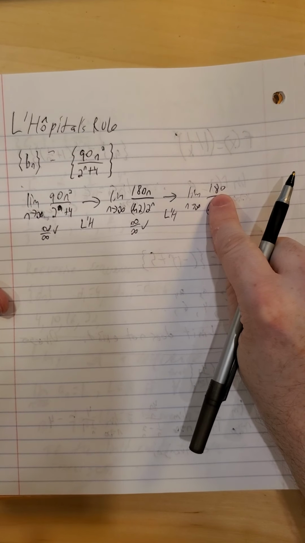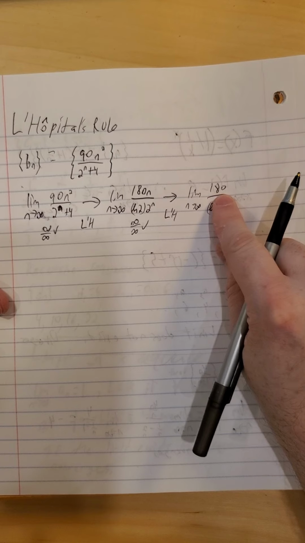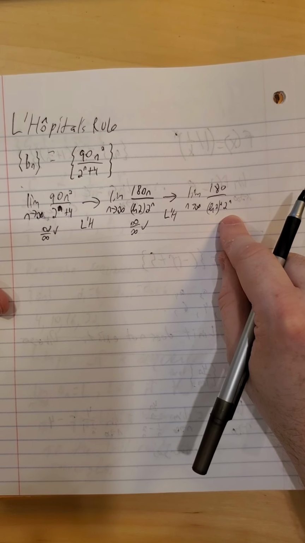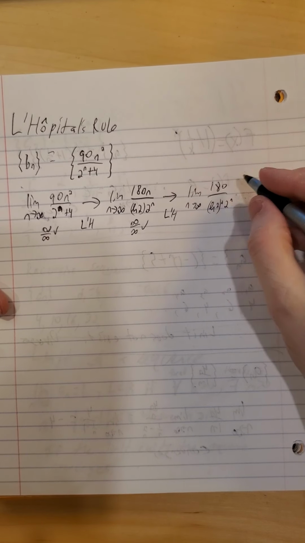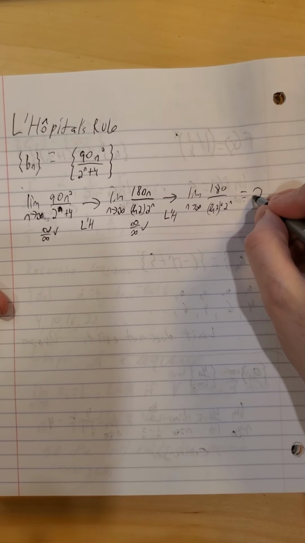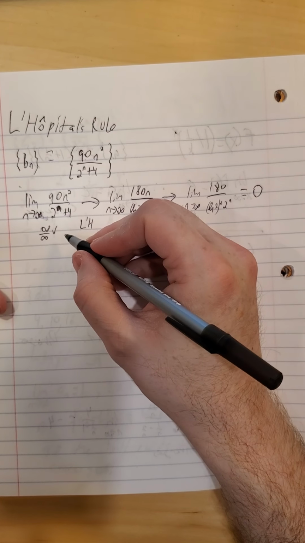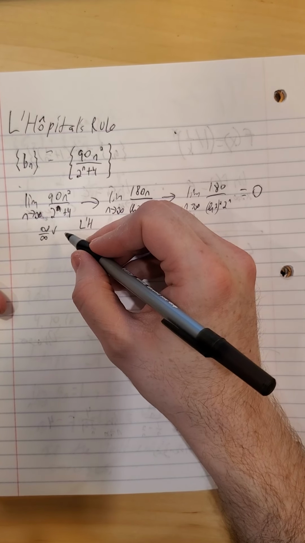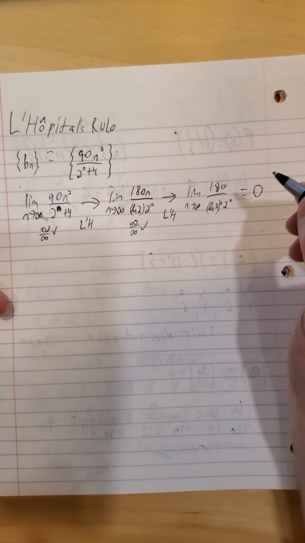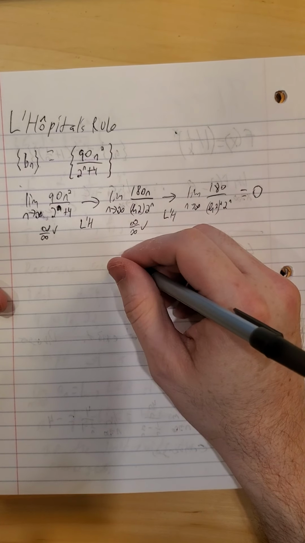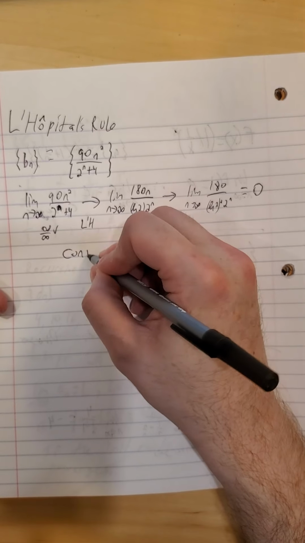At this stage, now my numerator is a constant. My denominator is growing without bounds. This one is approaching 0. So this one diverges. This one converges to 0.